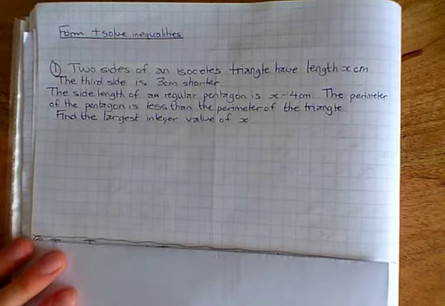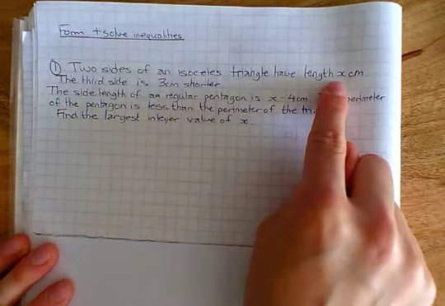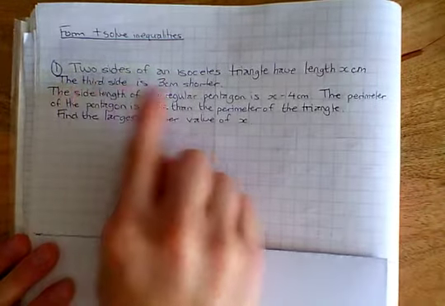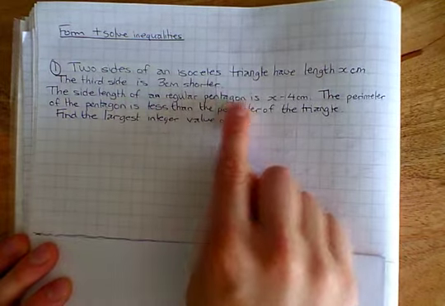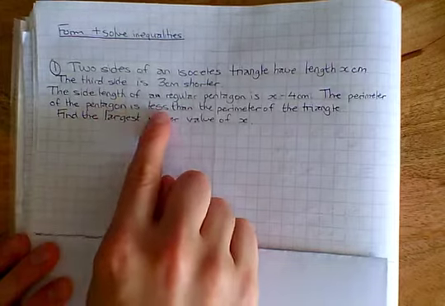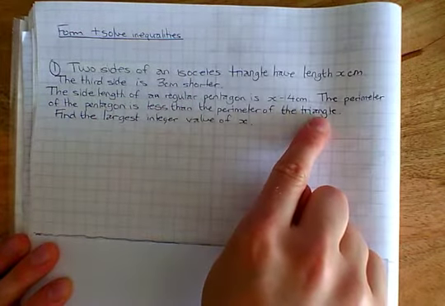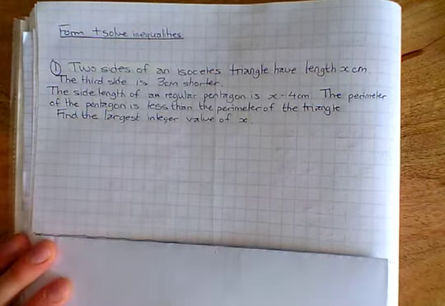So if we read through question 1 first of all, two sides of an isosceles triangle have length x centimetres, the third side is 3 centimetres shorter. The side length of a regular pentagon is x minus 4 centimetres. The perimeter of the pentagon is less than the perimeter of the triangle. And then we're asked to find the largest integer value of x.